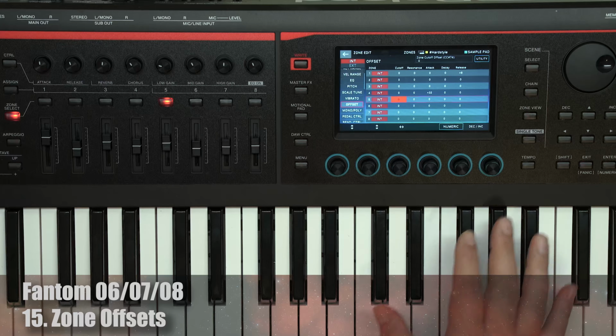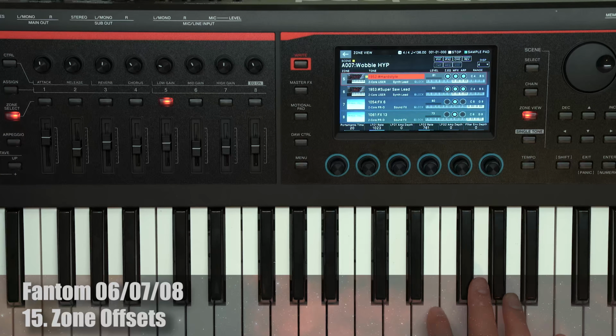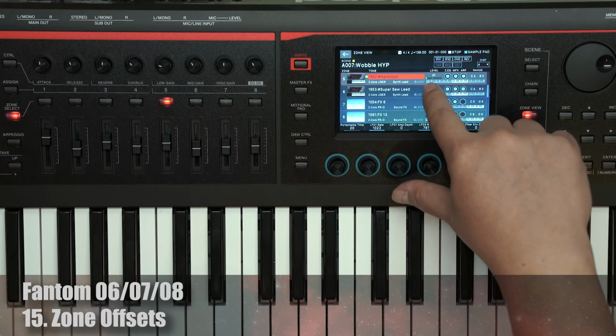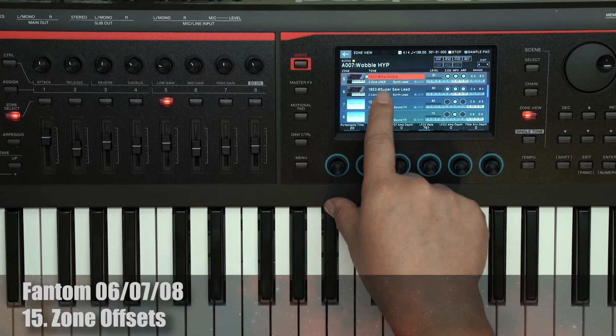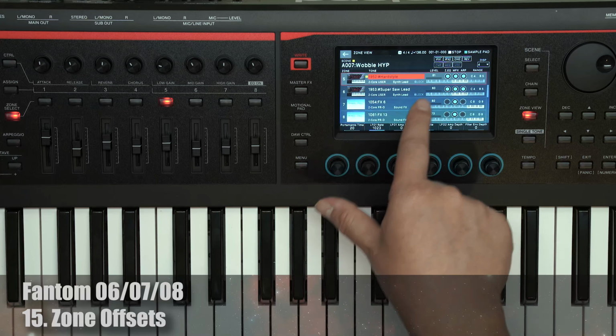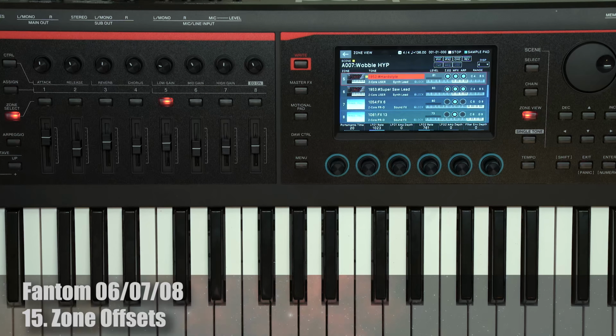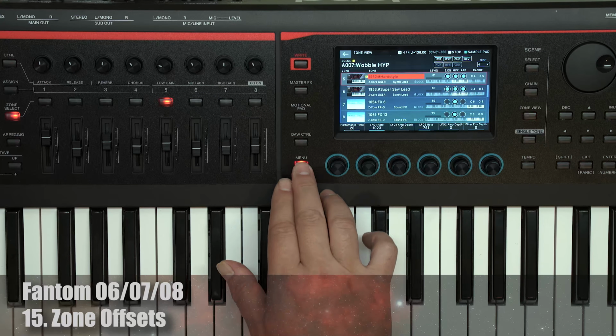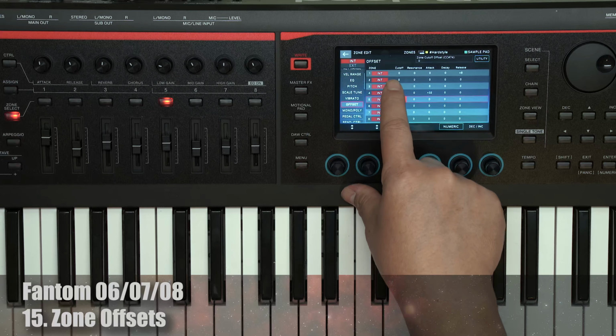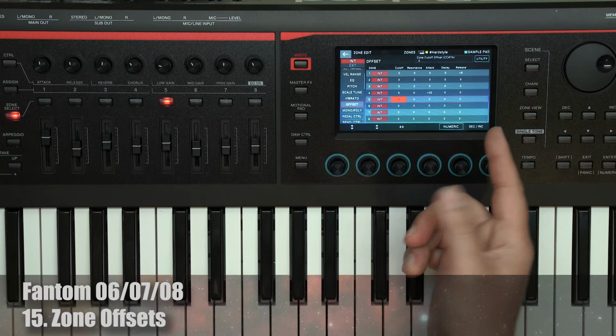And remember, when we were triggering these sounds right here, it's triggering tones that are played through zone 5 and 6. So if we adjust parameters in there, we may have to do it to both of these. So let's click the menu again, go back to zone edit, and then go to offset.